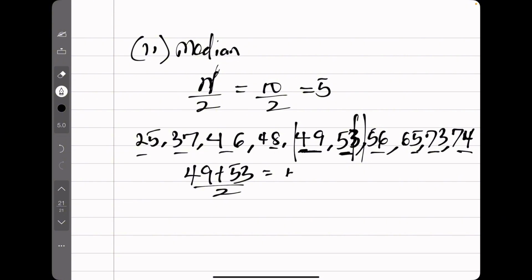Which equals 51. That is our median value. Number 3, we have our mode. We know mode is the number with the highest frequency. And here the number with the highest frequency happens to be all of them, because they all occur at a frequency of 1. So the mode is everything.